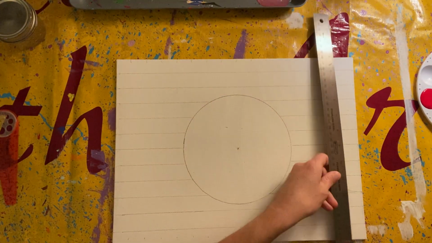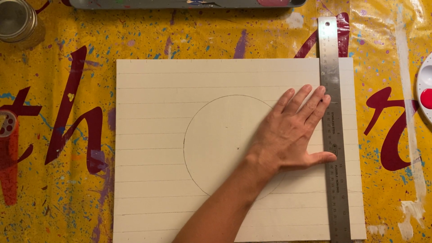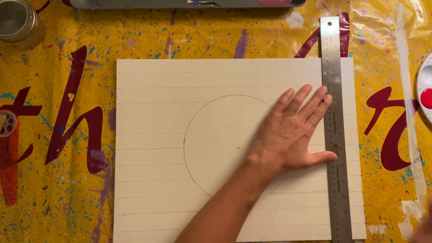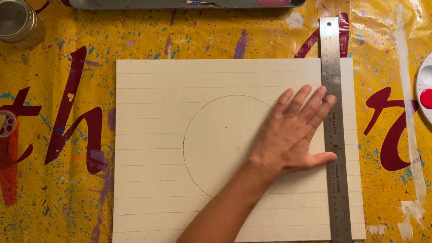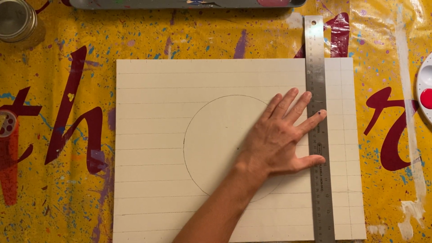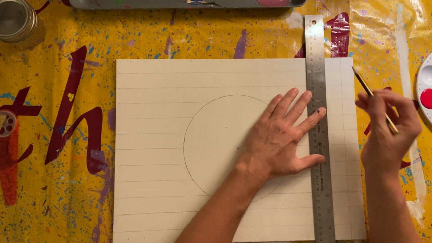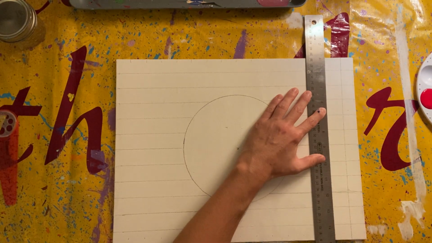That looks good. So now I'm going to do the same thing, going vertically. Connect the dots. And we want to have something that looks like a nice square grid.